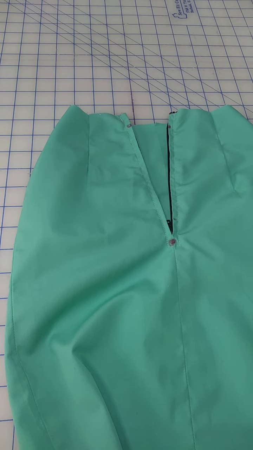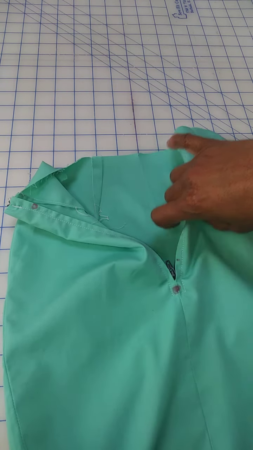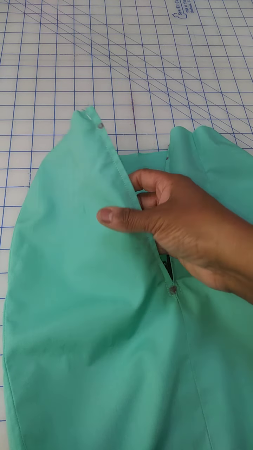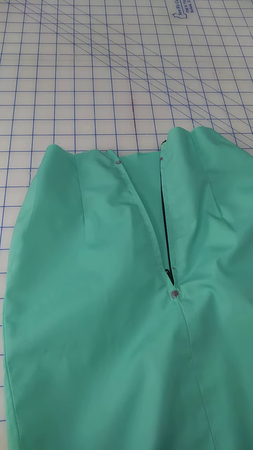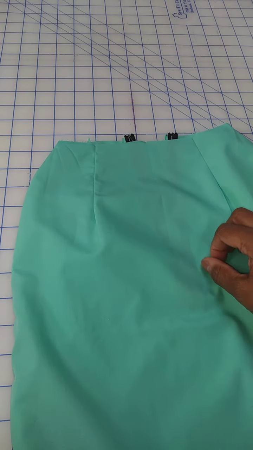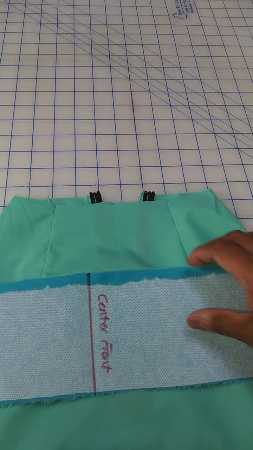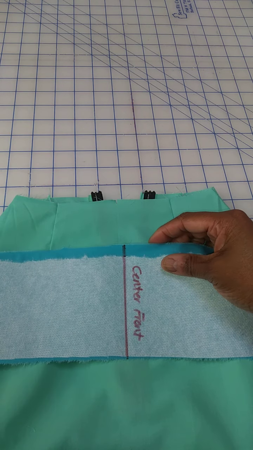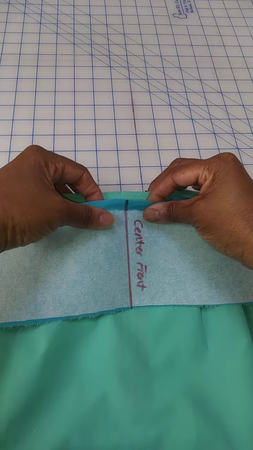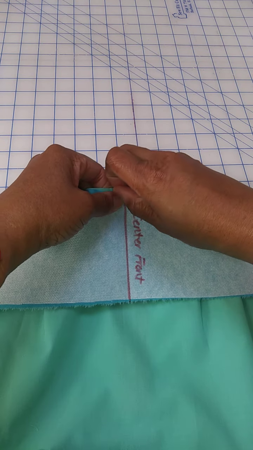You now want to take your garment and be sure to open up your seam or your zipper opening, and you want to pin your waistband to your garment. I'm going to flip this to the front, and we want to match center front of the waistband to center front of the garment. And place a pin.